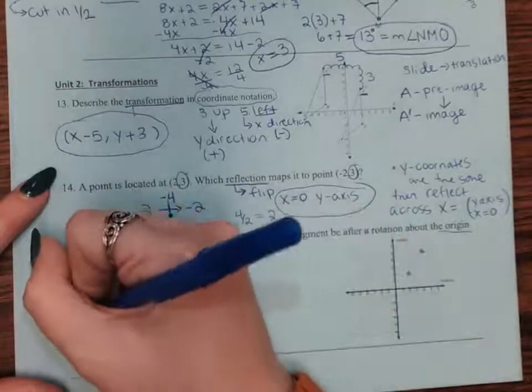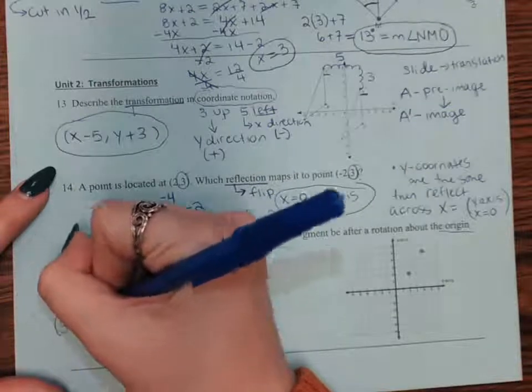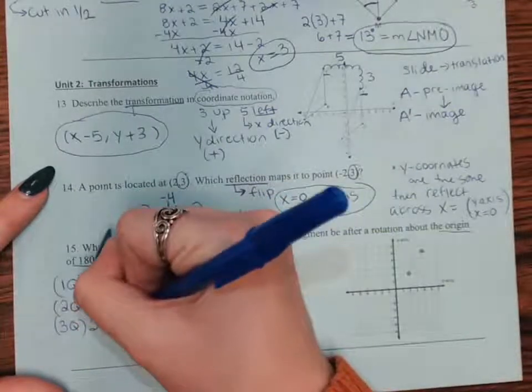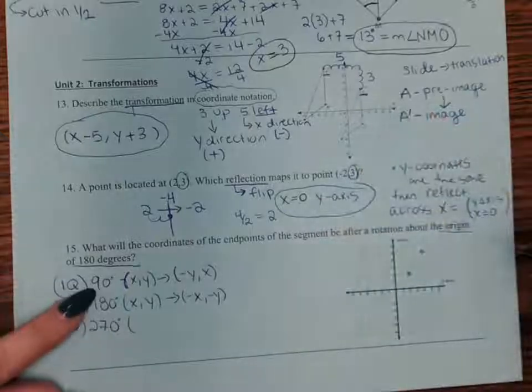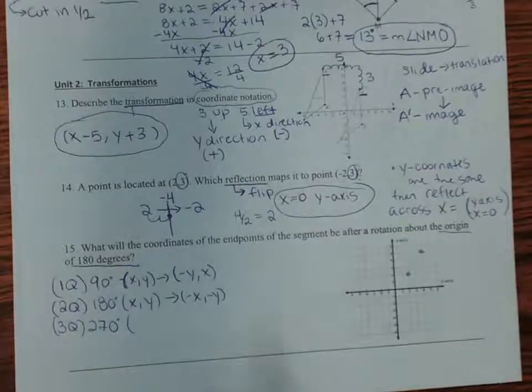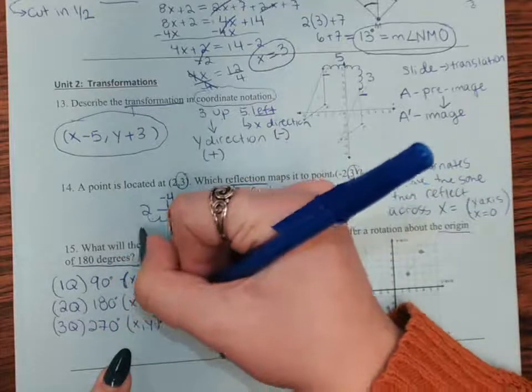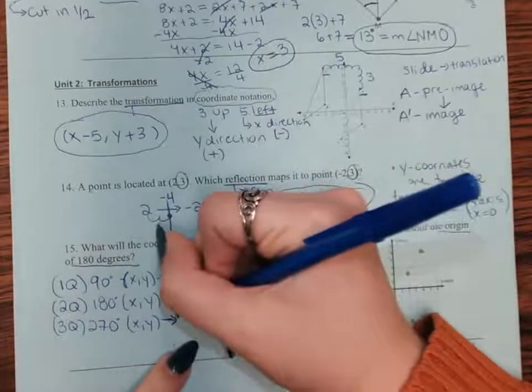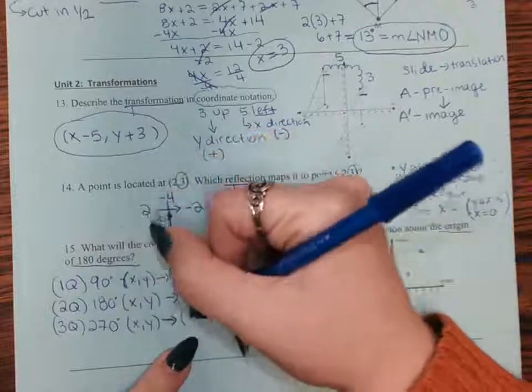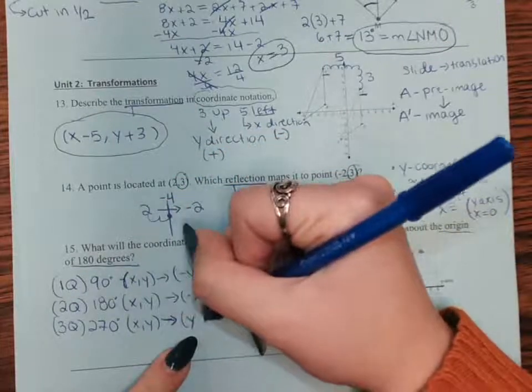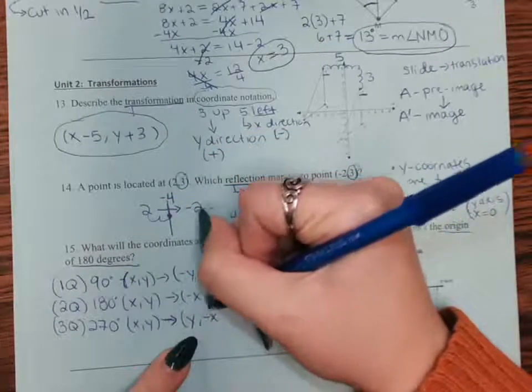And then my last one I'm going to talk about real quick is if I'm moving 3 quadrants, I'm going 270 degrees. So this one is like my 90 degrees, in that I flip my x and my y. So I'm going to do (x, y) goes to (positive y, negative x).